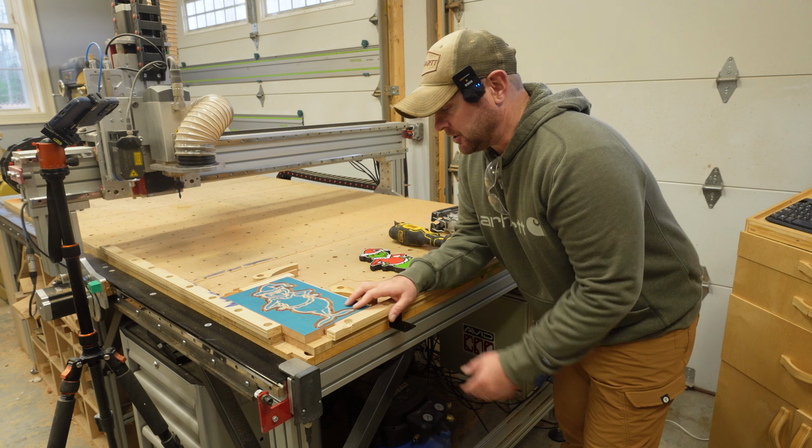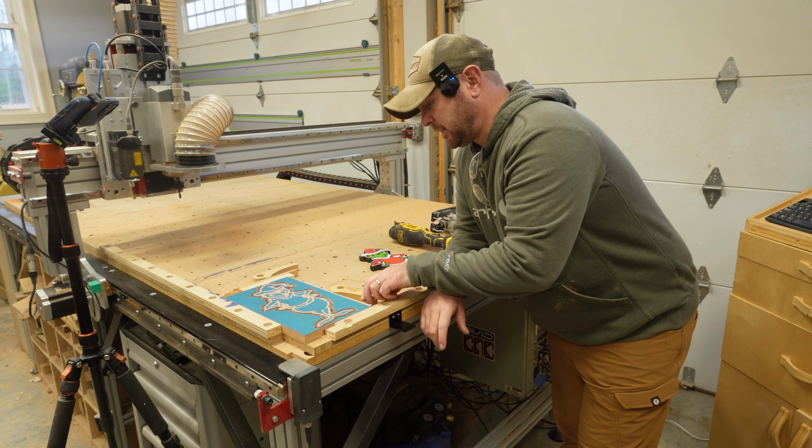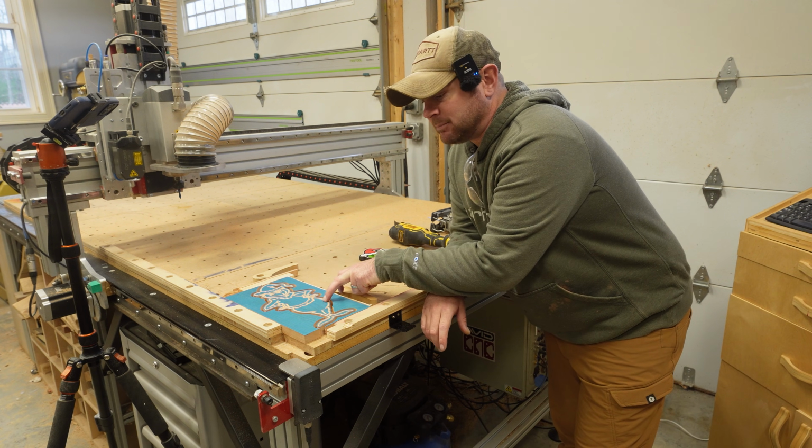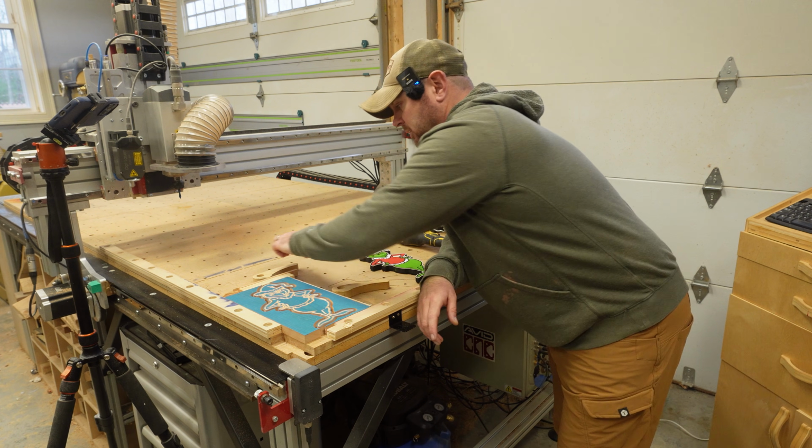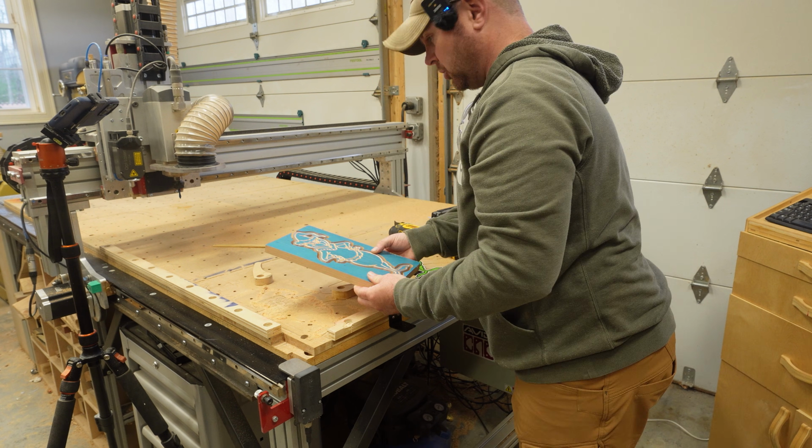Now that we got the project all cut out, we need to remove it from the clamps, and then we need to remove the tabs that we put in to make sure the piece didn't fly off at us while we were cutting. So we'll take these out. Piece is good to go.